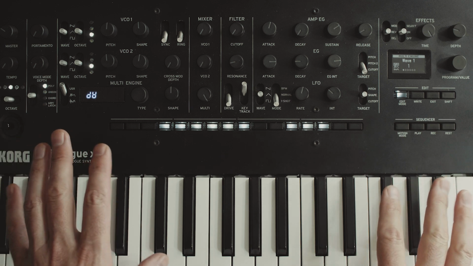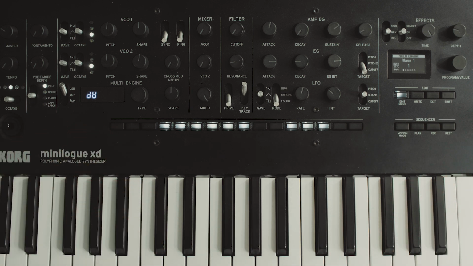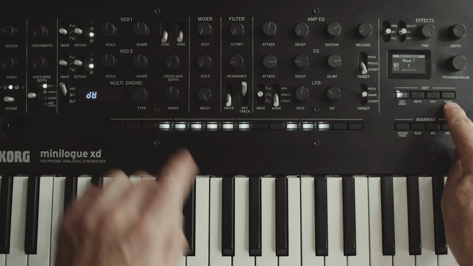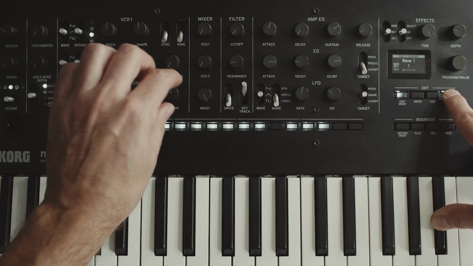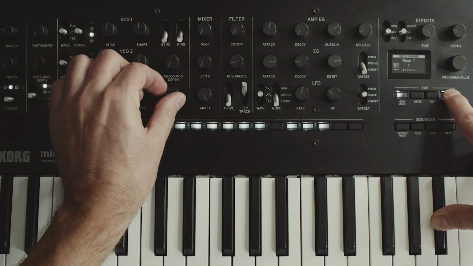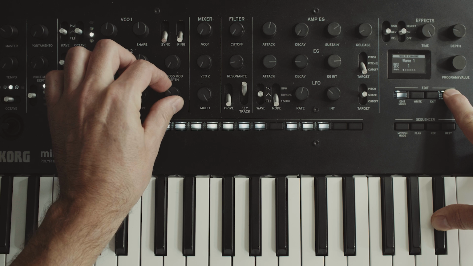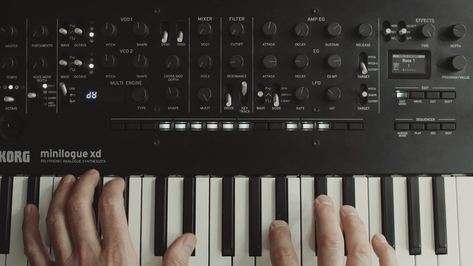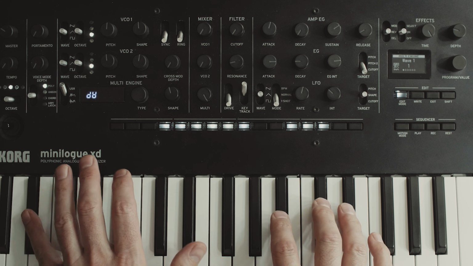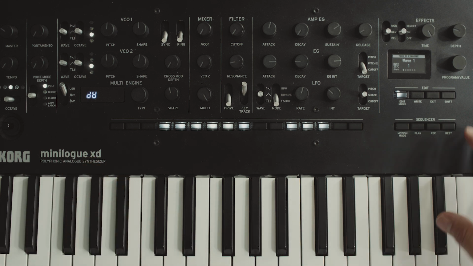There's one other way that we can apply a parameter, and that is with the shift control and turning the shape. So if I hold down a note, press the shift control, and then I turn the shape, it's giving us some noise blended in as well.